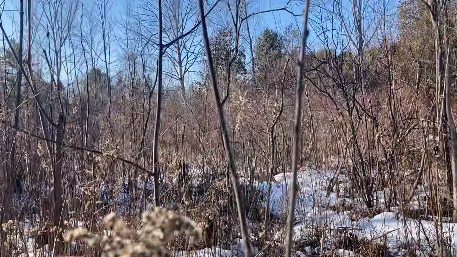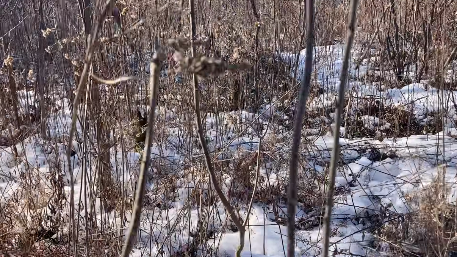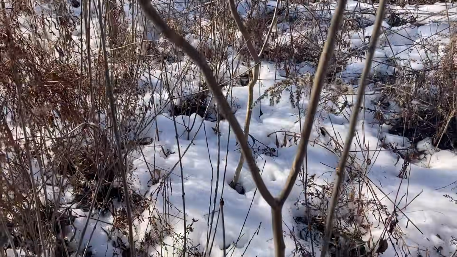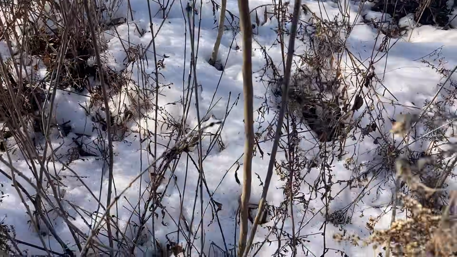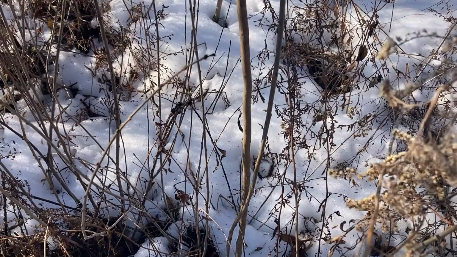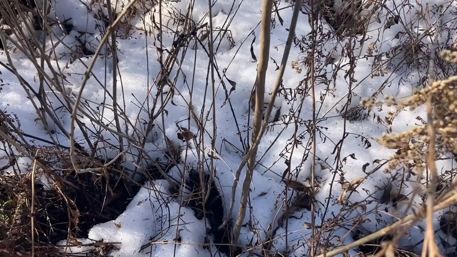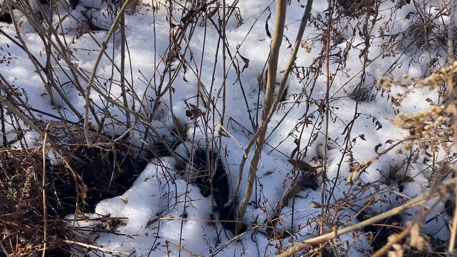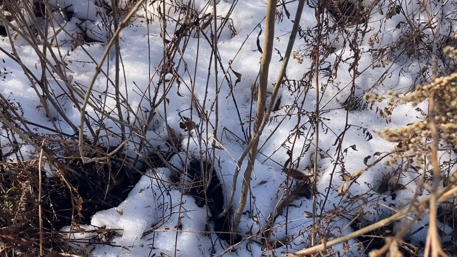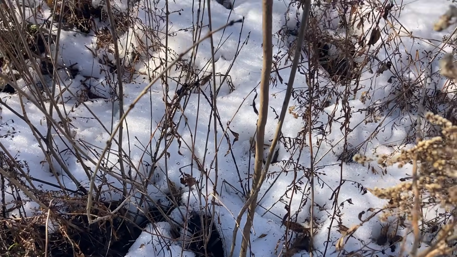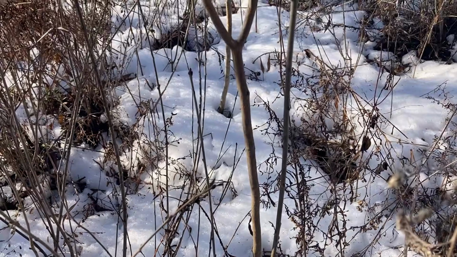So at least 75 stems. It would completely strangle out this ash that's right here. So that's how the buckthorn is, and the roots grow the same way. Very, very thickly. And they grow in amongst the roots of the other plants and strangle them out.